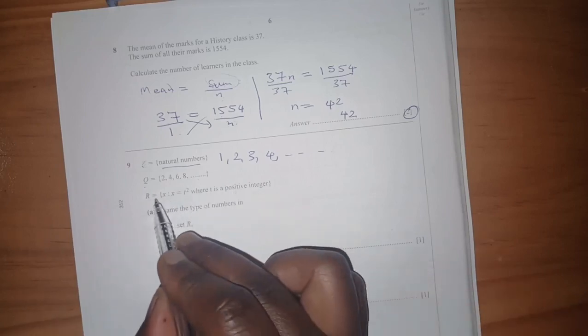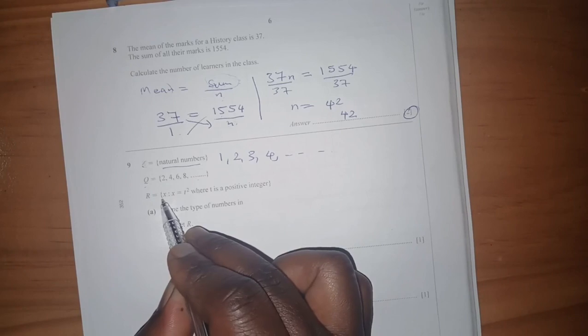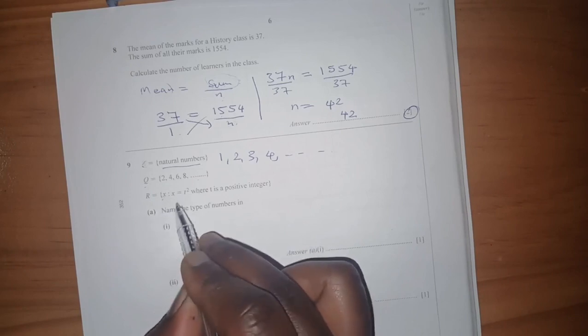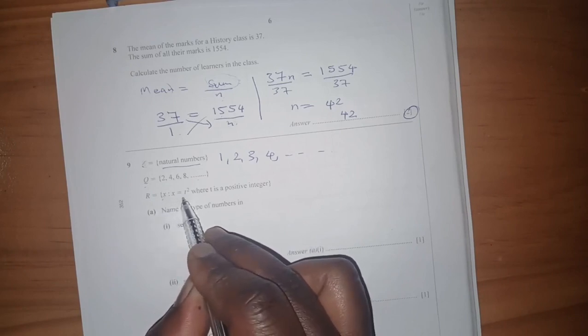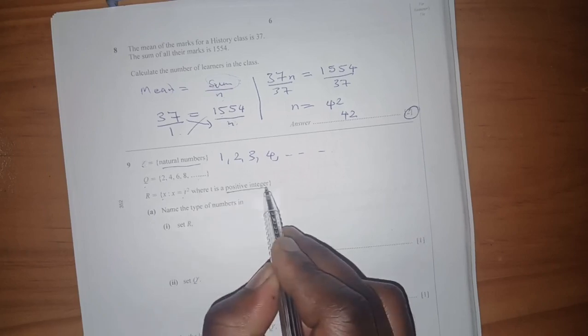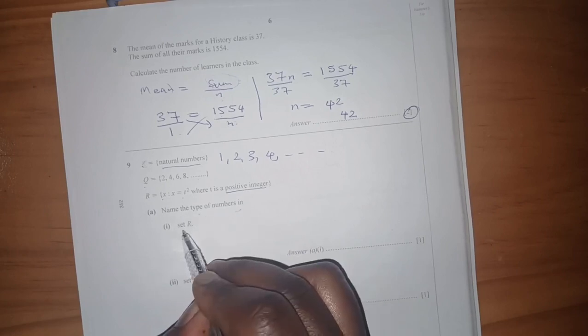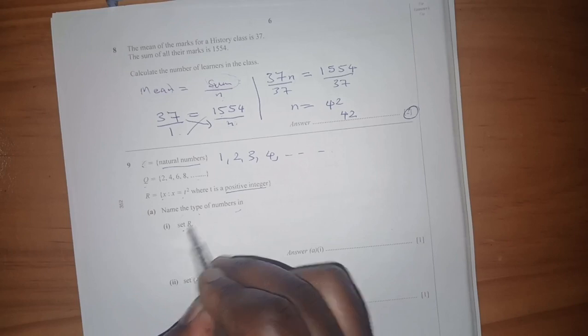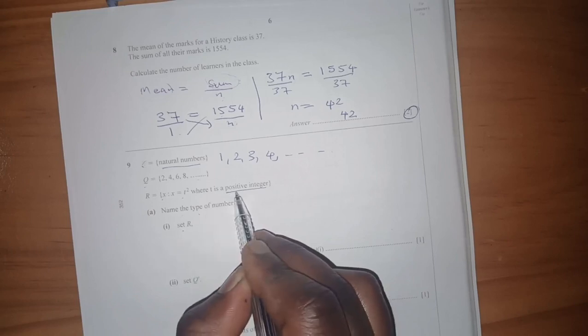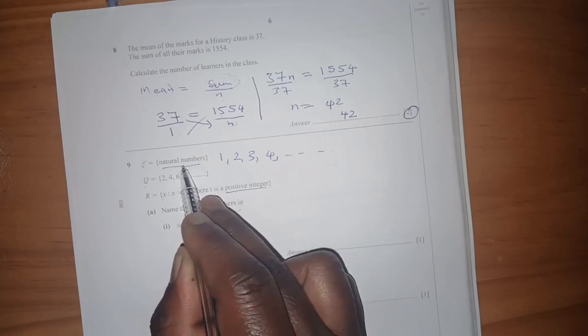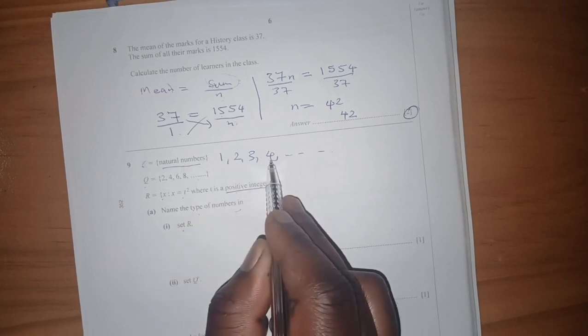Now R is the set of X such that X is T squared, where T is a positive integer. Now name the type of numbers in set R. So take a positive integer from the set of natural numbers and raise it to power 2.